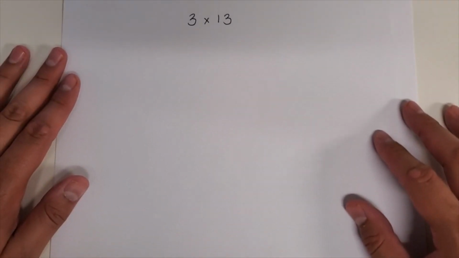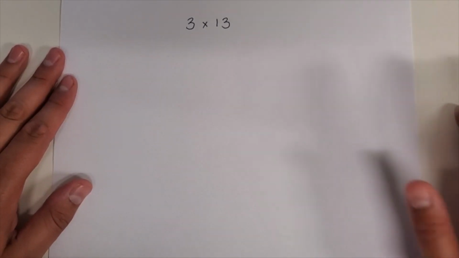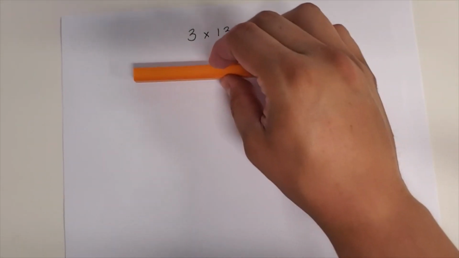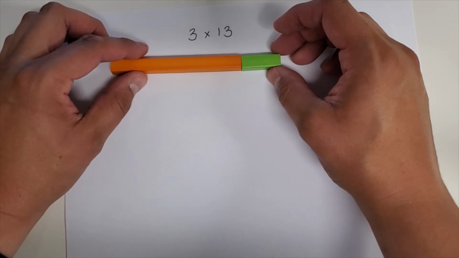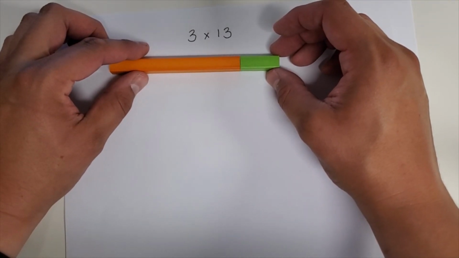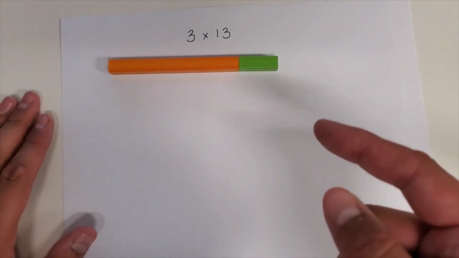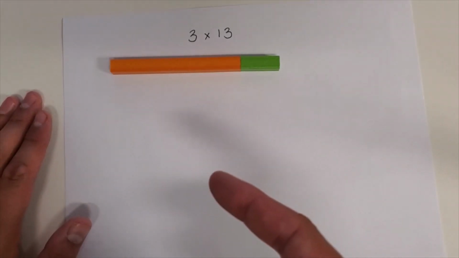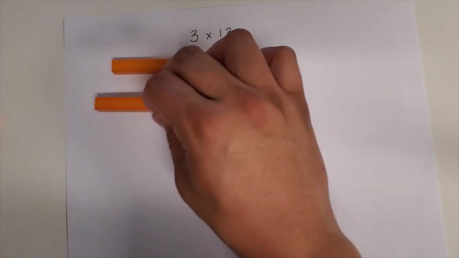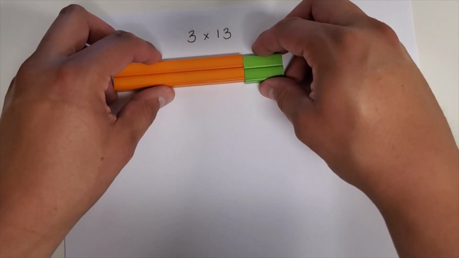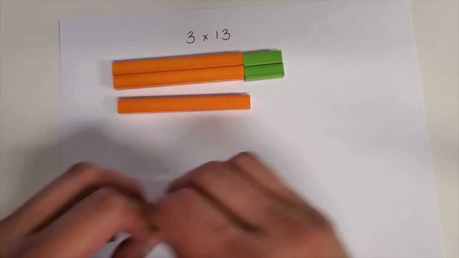So let's say we wanted to multiply 3 times 13. Now that's probably not something that we know off the top of our heads, but we could build a train of 13 by using an orange rod, which is 10, and then the light green rod, which is worth 3. So then we have 13. Now if we want to multiply 3 times 13, we just need 3 of these trains. So there's another one. And here's another one.